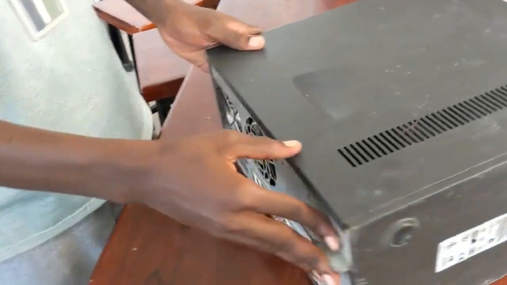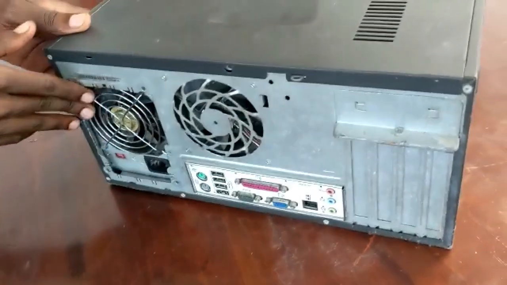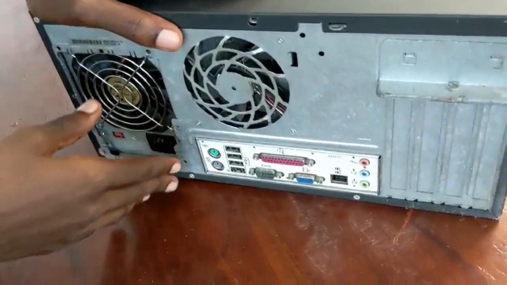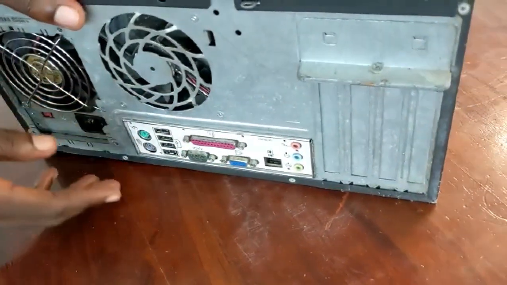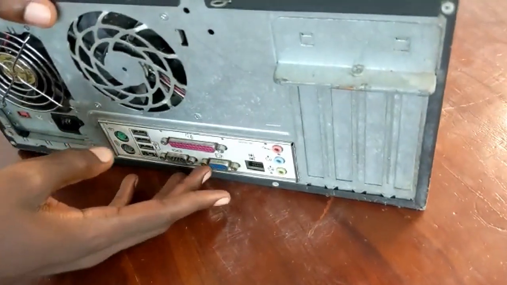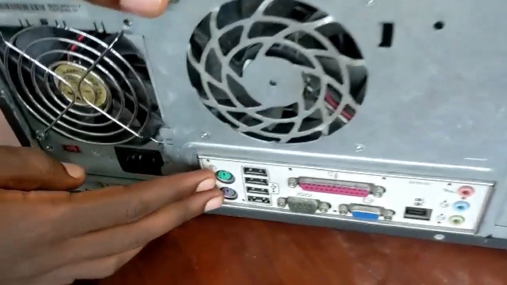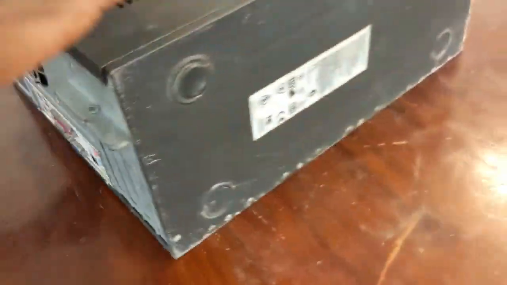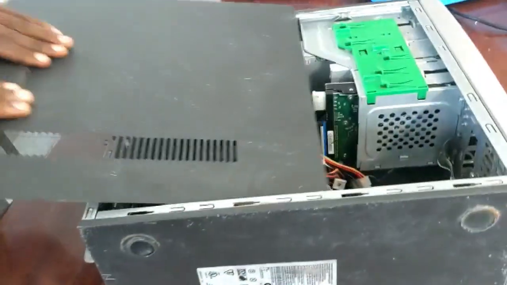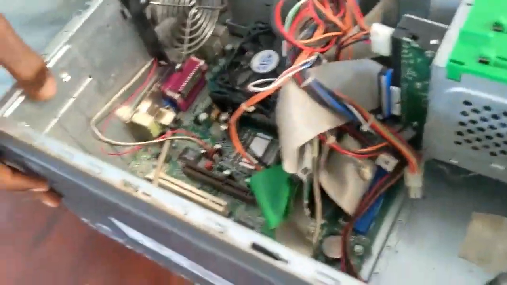To start, we are going to look at the various components of the computer. Starting here, we have the parallel port, the serial port, the VGA port, the audio port, the network port, also the PS2 port.